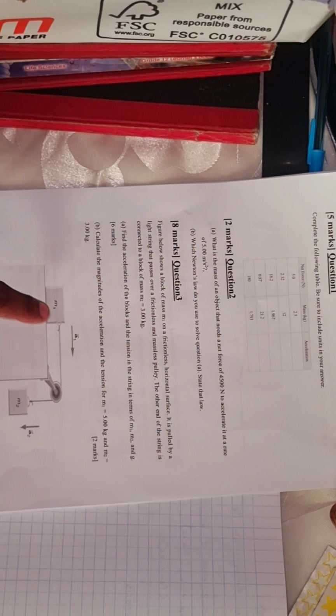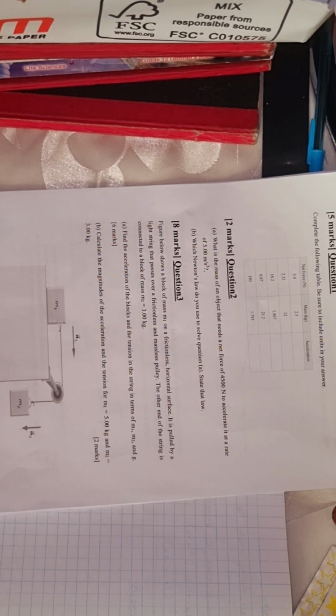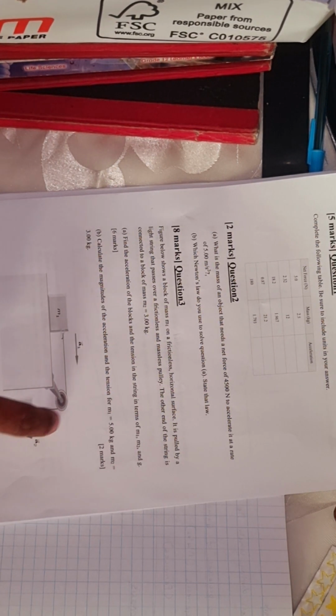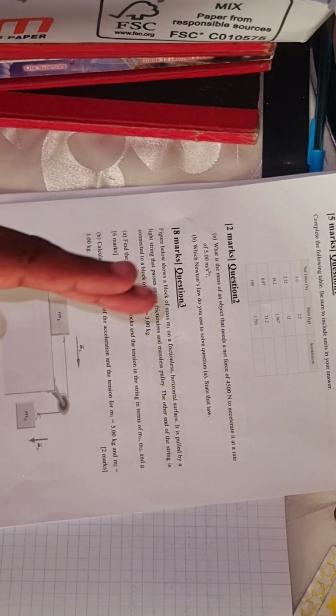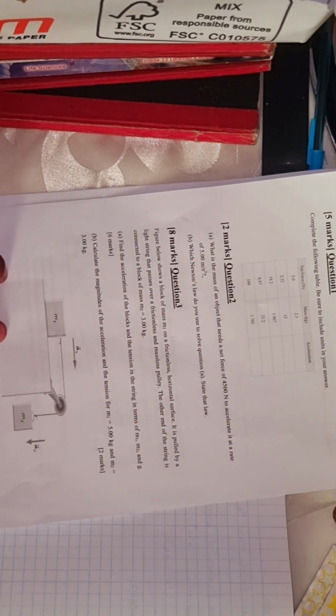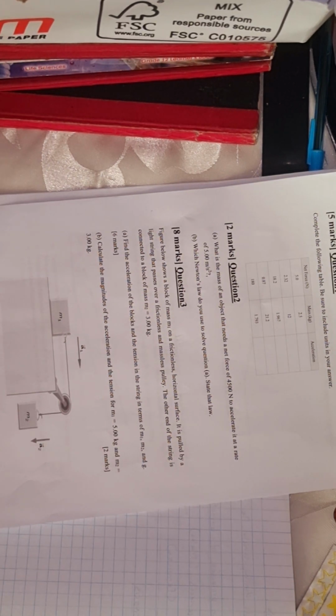When we have a look at m1, it is placed on a horizontal surface, and we are already told that this horizontal surface is frictionless, meaning there is no frictional force acting on the mass 1 object. So the only forces acting on mass 1 will be the tensional force brought by this rope, the normal force, and the weight. And do not forget that the normal force and the weight of mass 1 are equal, meaning the sum of the vertical forces on m1 is 0.